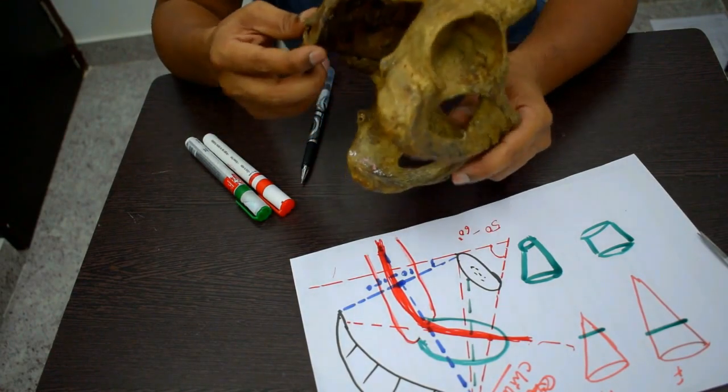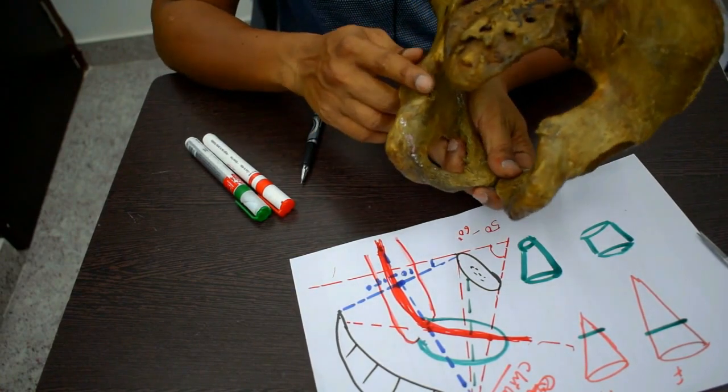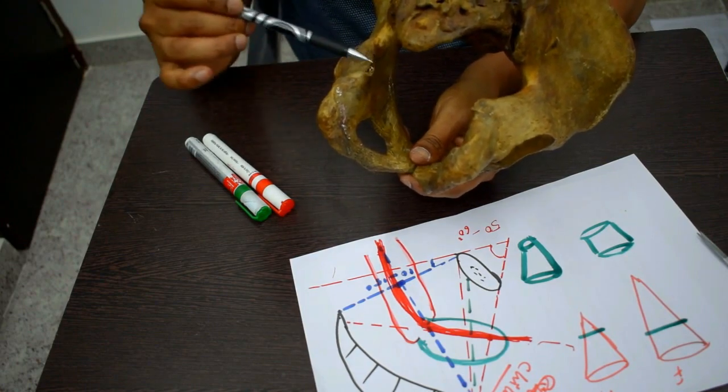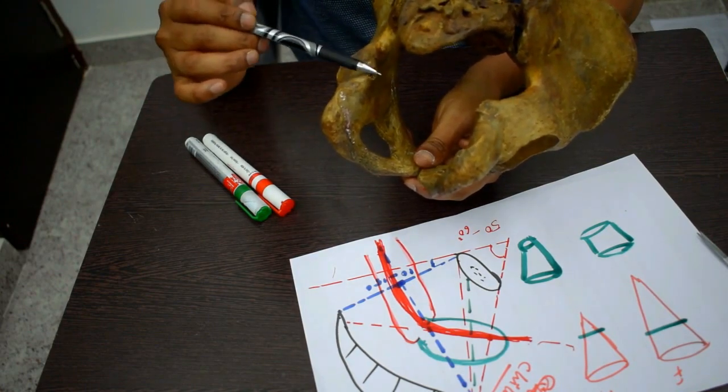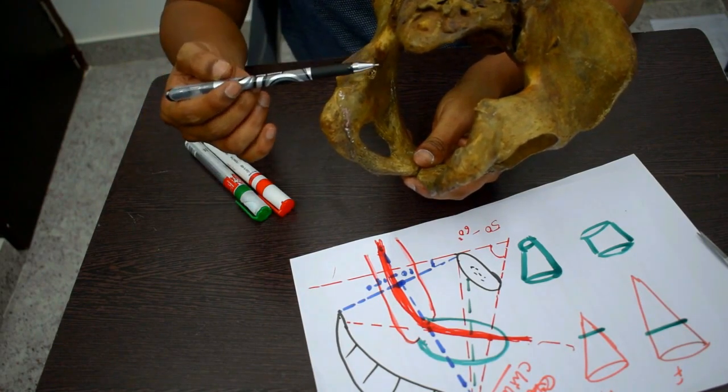Then what are the other differences? See, this is the ischial spine. This is also the ischial spine. These ischial spines are inturned or inverted in males, but in females, they are everted or outturned.